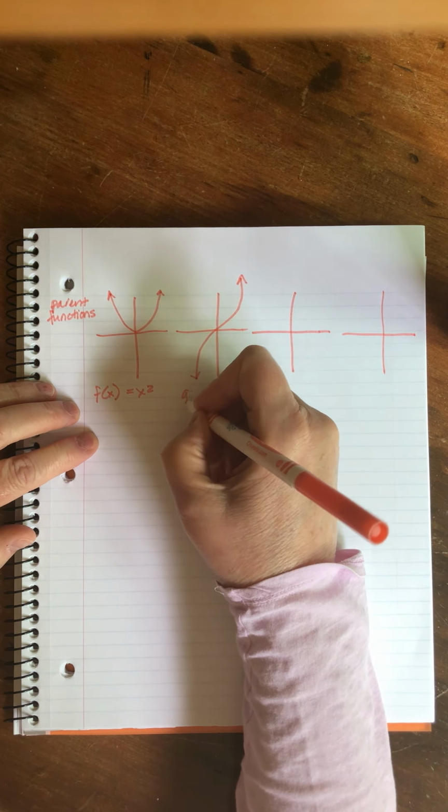And this one, John switched to P. Don't even ask me why. I don't know. Okay, there's our parent functions again. That's the same as on the last page. That's the same as on the previous lesson. Now let's talk about horizontal shifts. Okay, that's where we're moving it right to left.